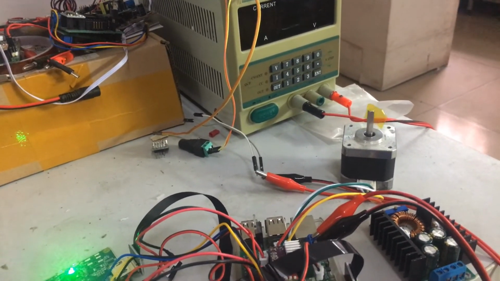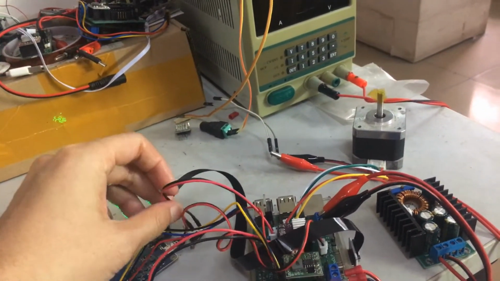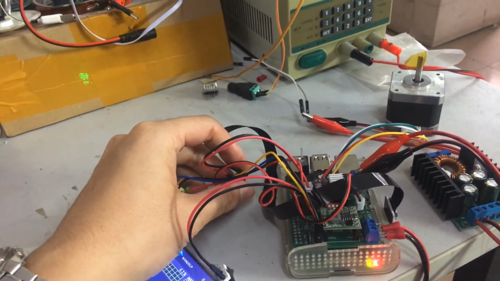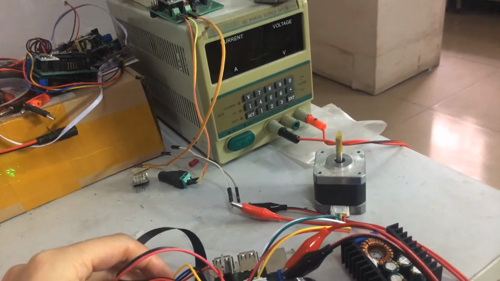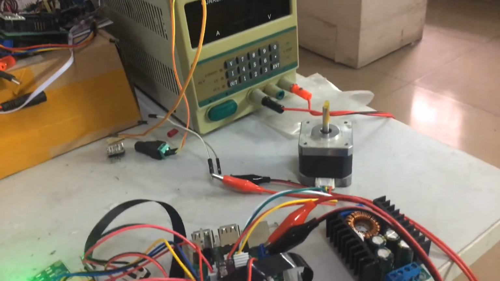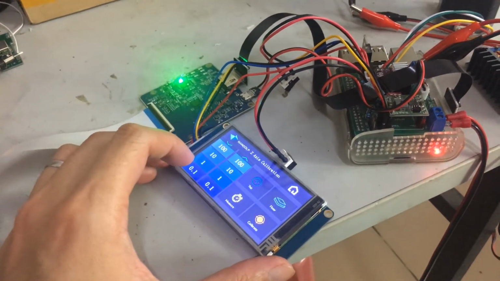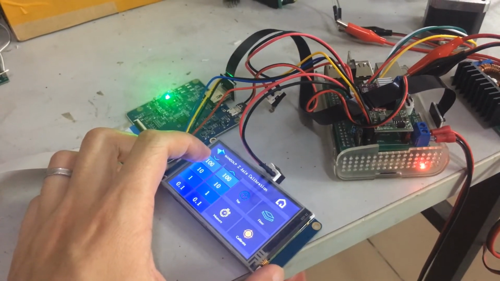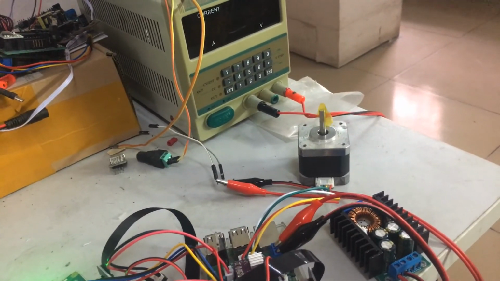And we can also test the end stop switches. When it touches the end stop at the top, it will stop. Now it will reverse, then stop. It stopped. And now we can test the X to make it go down 100 millimeters. Now you see the motor is going down.